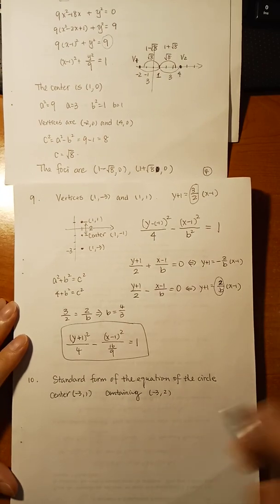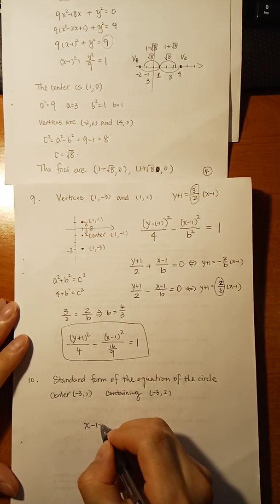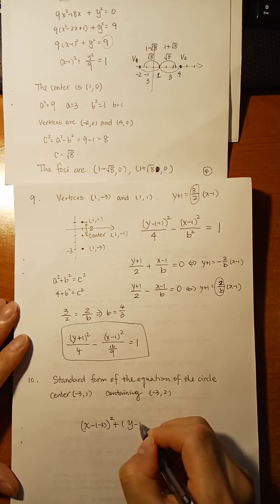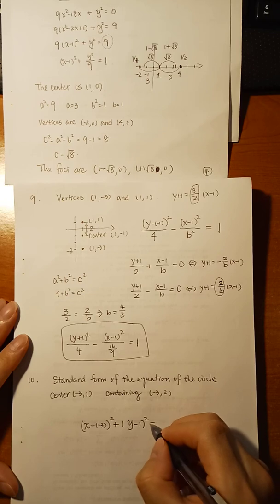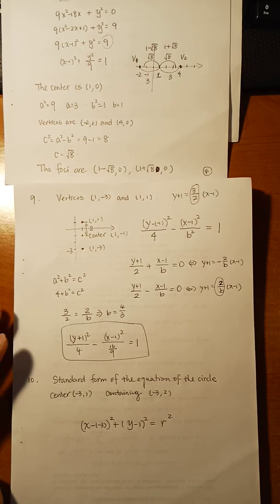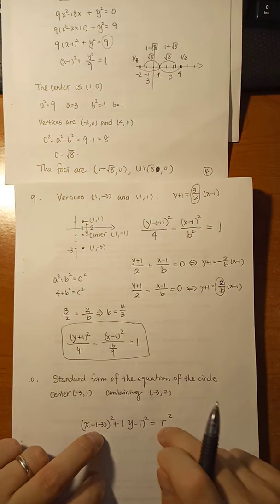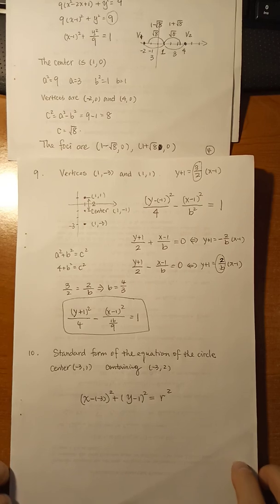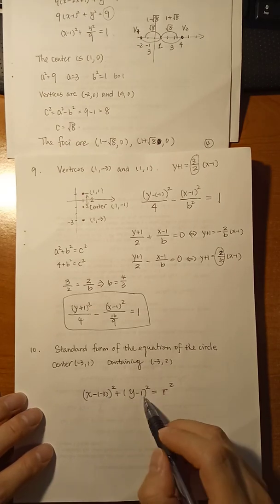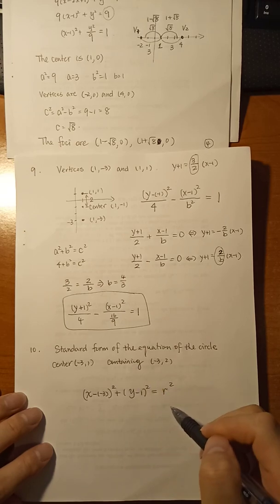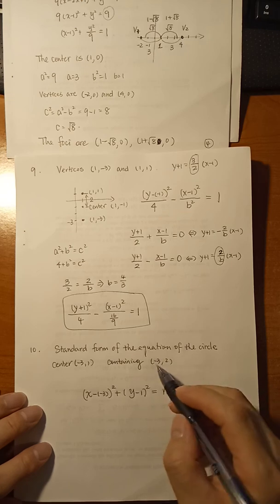What is the standard form? x minus the x coordinate of the center, squared, plus y minus the y coordinate of the center, squared, is equal to r squared. That is the standard form of a circle centered at the given point with the given radius. We know the xy coordinates, but we don't know the r. We're going to use this point to determine this r.